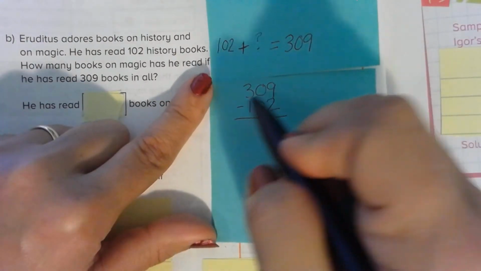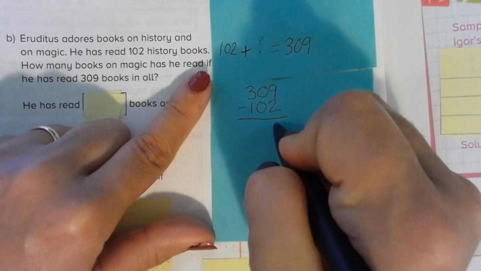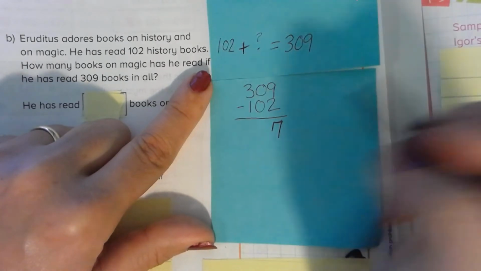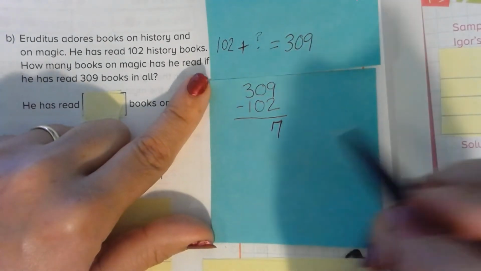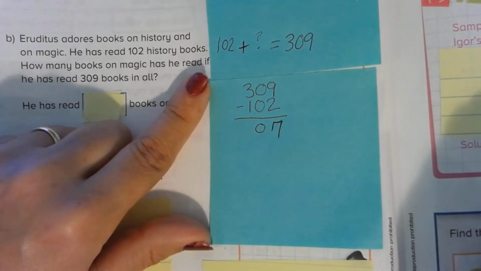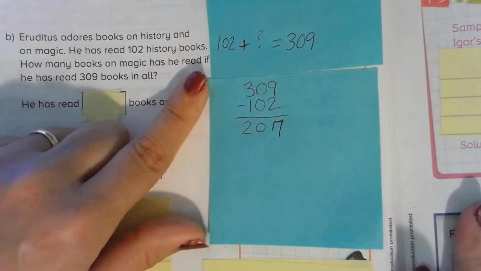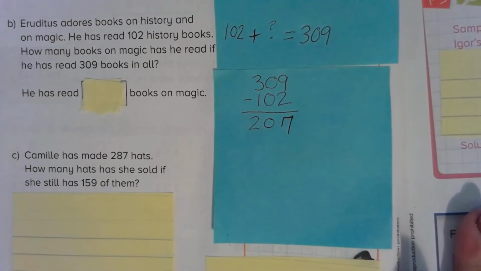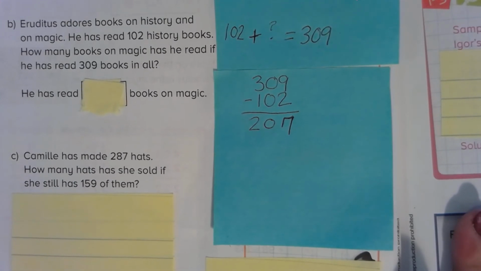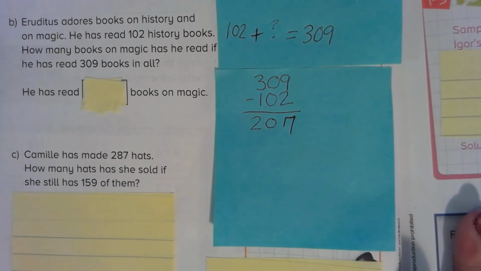So I have 9, take away 2 is 7, yes. 0, take away 0, can I do that? Of course I can, is 0. And then 3, take away 1 is 2. So I believe that Mr. E has read 207 books on magic.